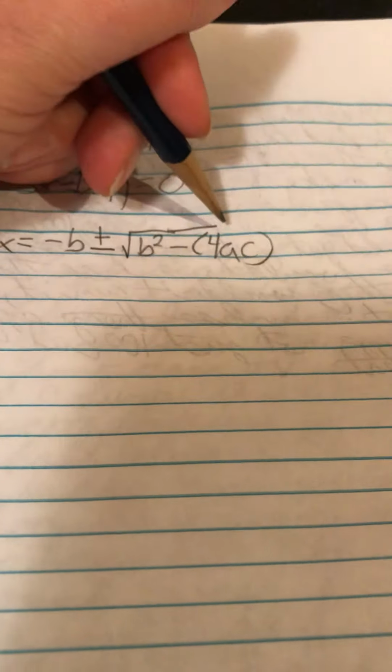So the quadratic equation is, make this a little more in the light so it's not so shadowy. Our quadratic equation is x equals negative b plus or minus the square root of b squared minus 4ac over 2a.